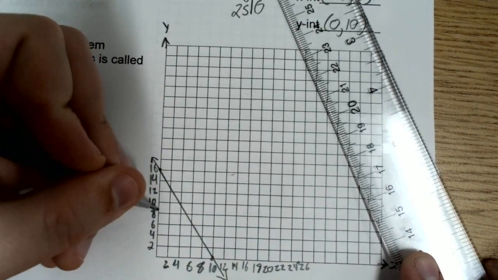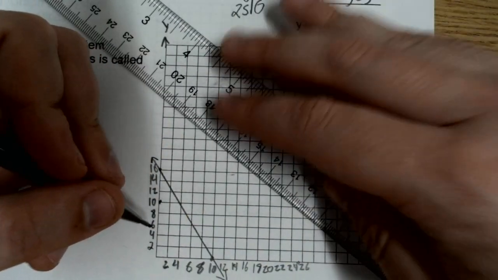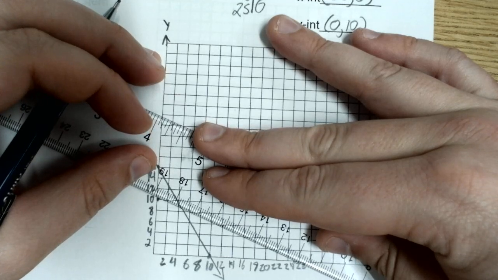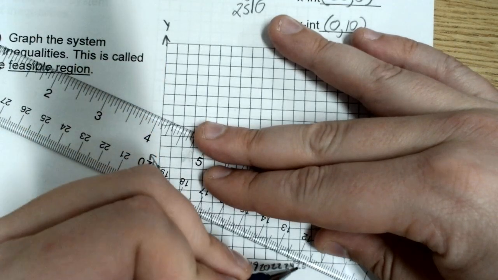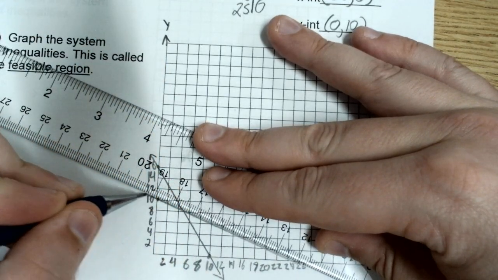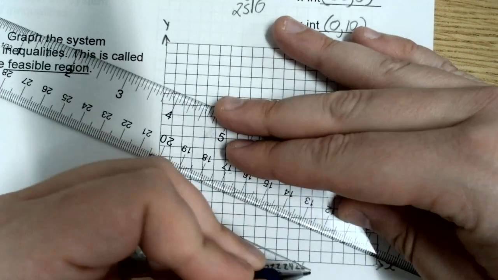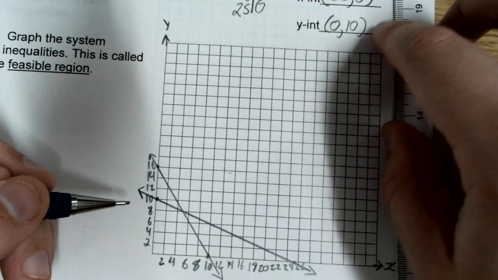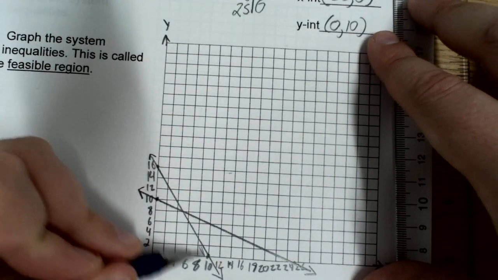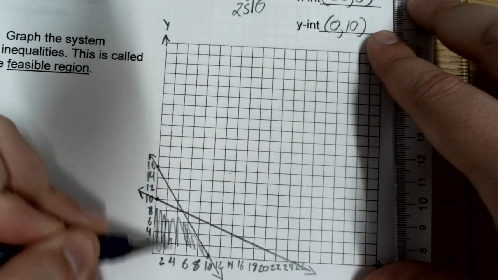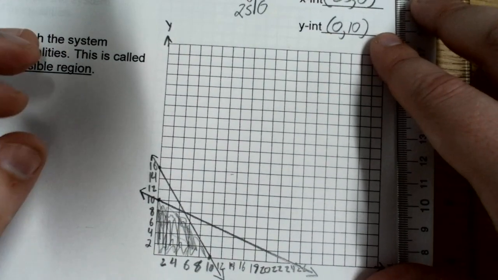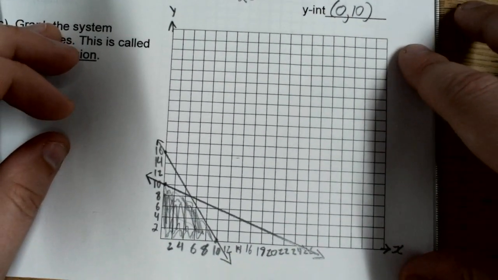So 25 there and 10 there. Got our two lines, so that will be our regions of possibility of how many different bats we could make for each.